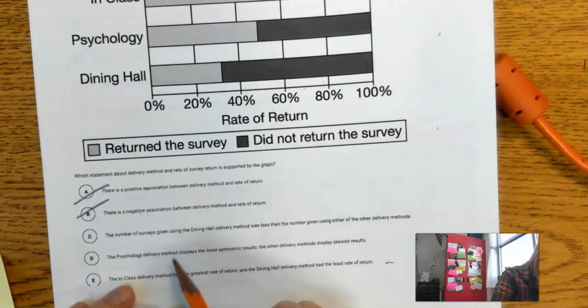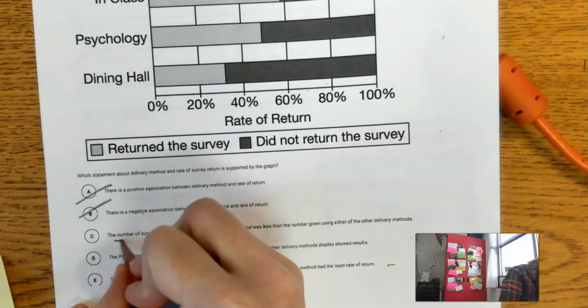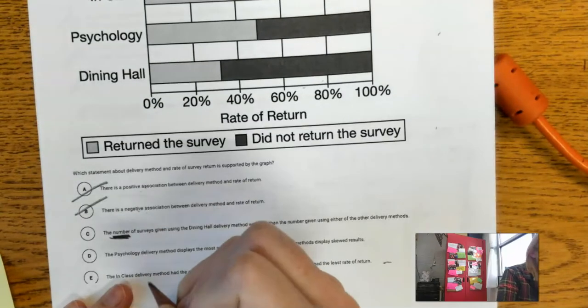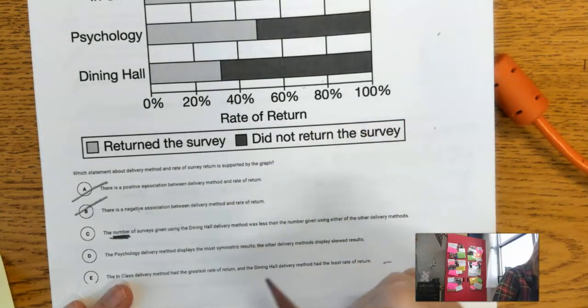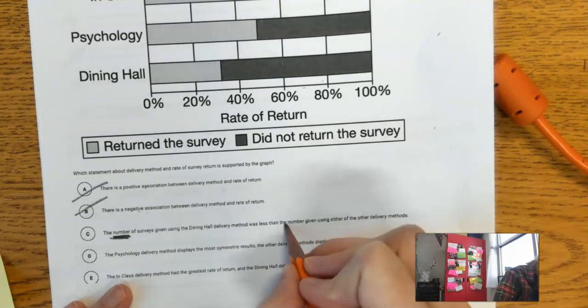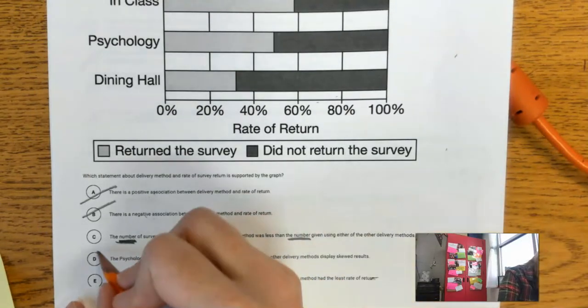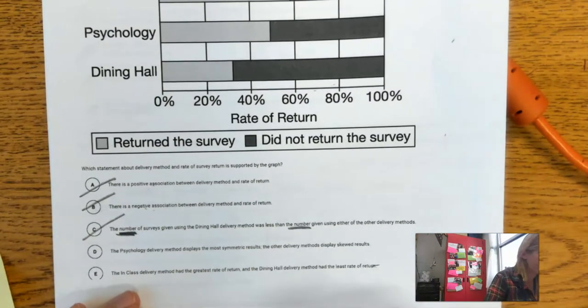All right, so let's look at C, D, and E. The number of surveys given, well, this is already making me skeptical because it says number, and I don't know anything about the numbers. So the number of surveys given using the dining hall delivery method was less than the number given using either of the other surveys. We have no idea what the numbers are. So let's eliminate C.